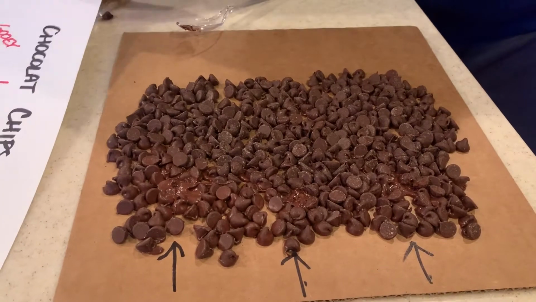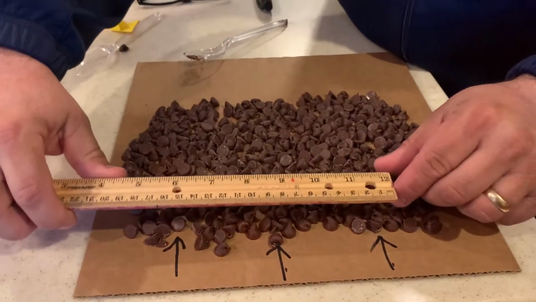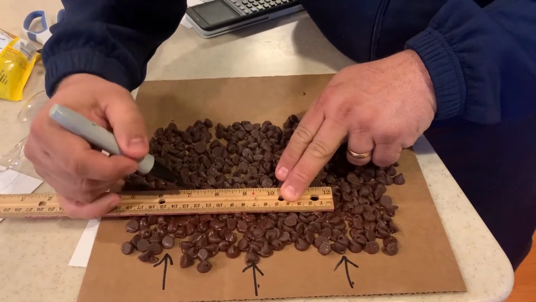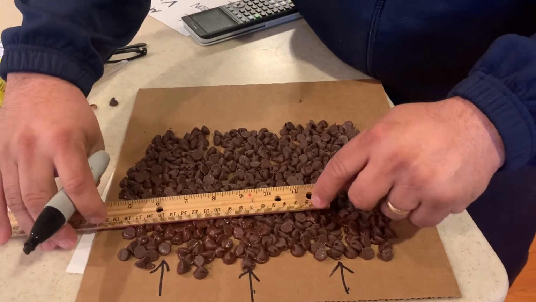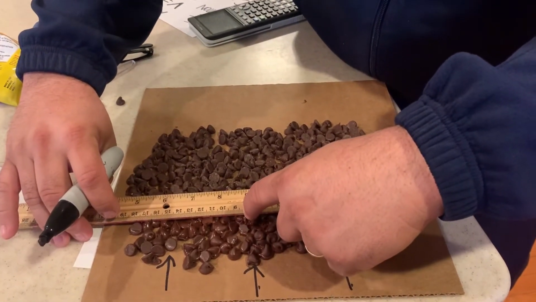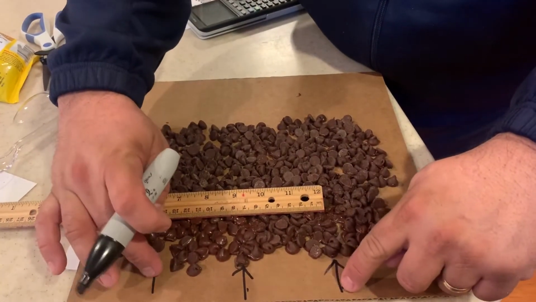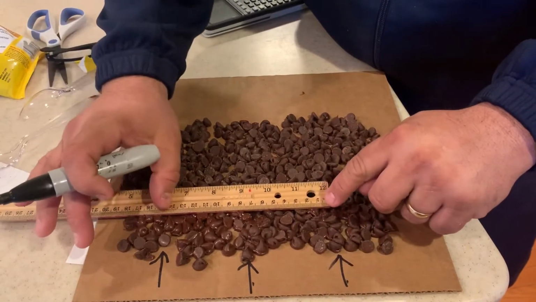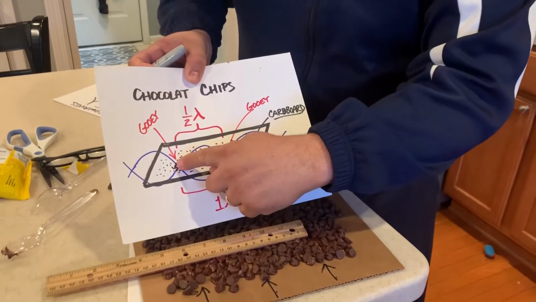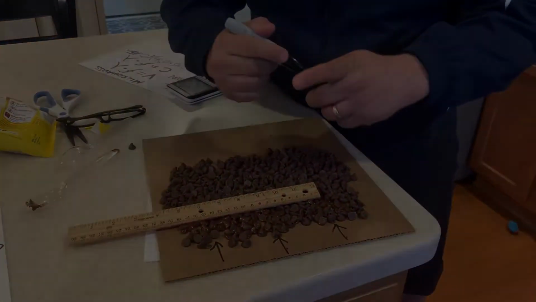So that total distance, that's half a wave, and that'll be a full wave. My gooey parts are about 13 centimeters apart. So from one gooey area to the next is maybe 6.5, and then another 6.5. So 13 from here to here, which is one full wave. From node to node to node is one full wave, and we've got about 13 centimeters.